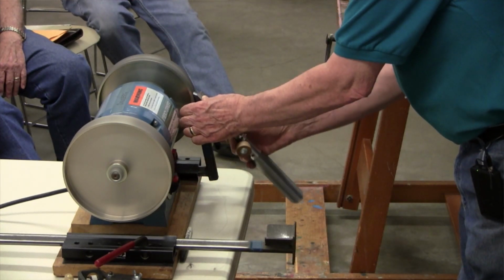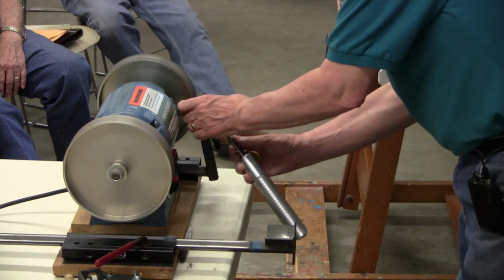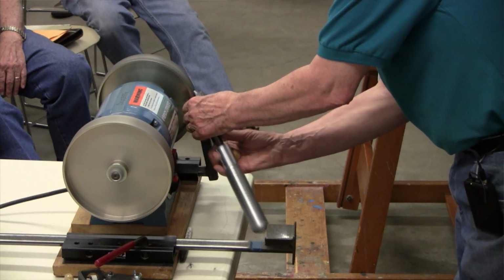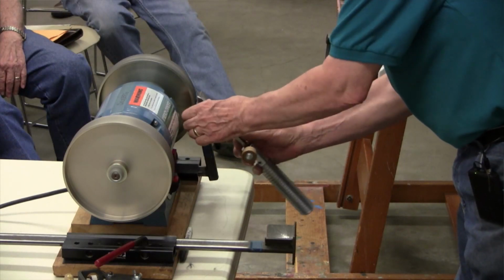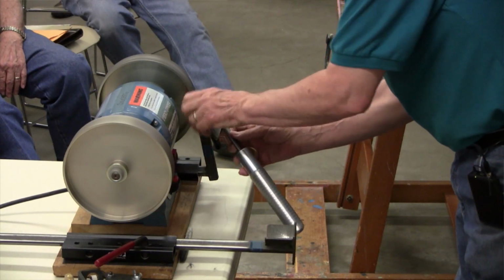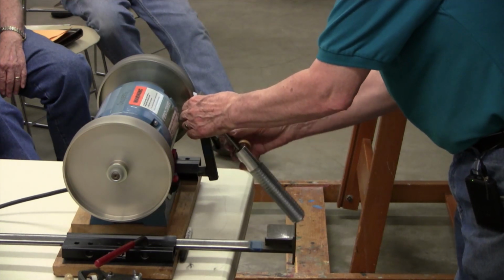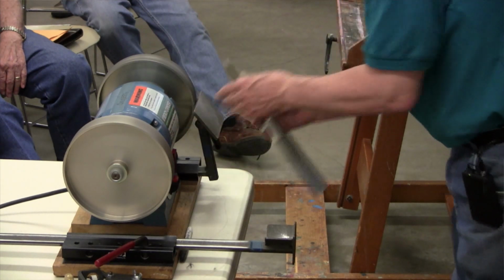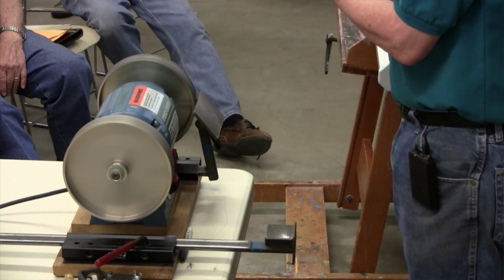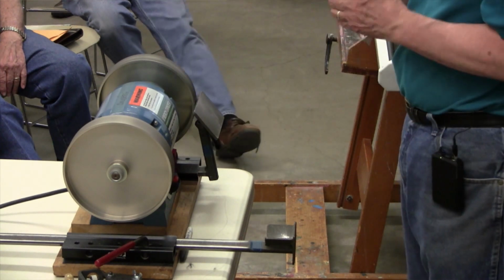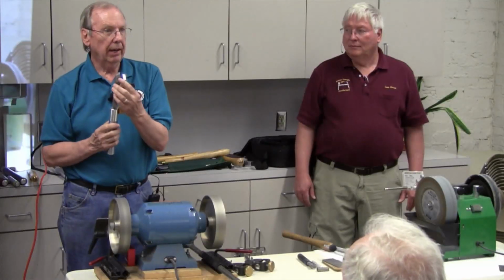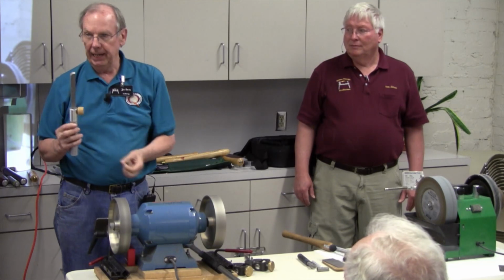I'm just going to swing the tool, sharpen it a little bit, turn it the other way, swing it. And just repeat it three or four times until that edge is razor sharp. And that's all there is to it. I've now ground off all the black marker, so I know that I haven't changed the angle at all.